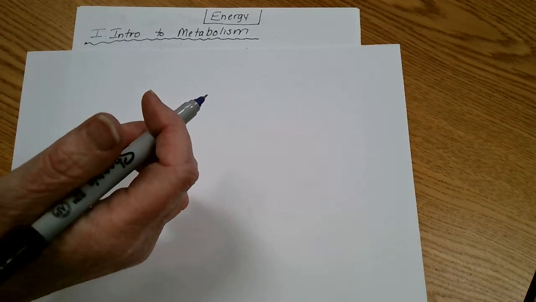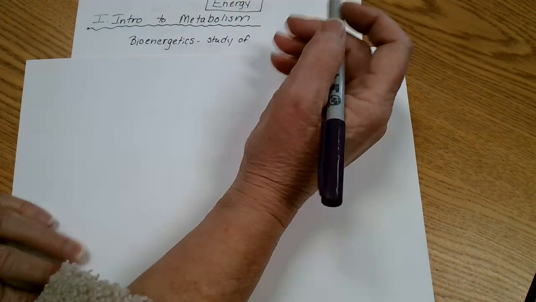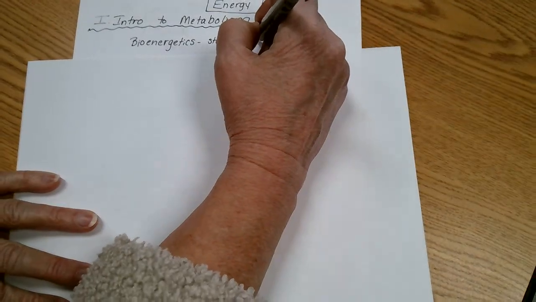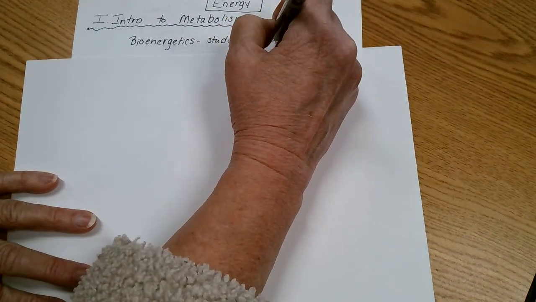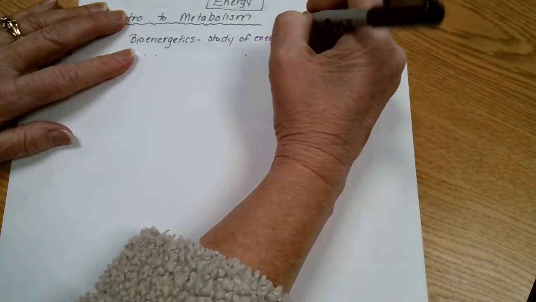This follows along with your outline, and here we go. We're going to start off, and it's a lot of terminology here, so bear with me having to say these words. The first one is bioenergetics. Bioenergetics is the study of energy flow through living things.